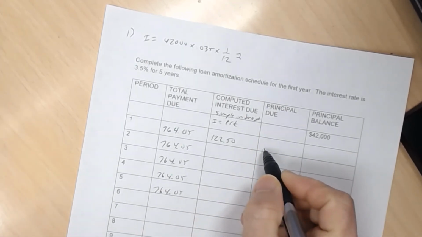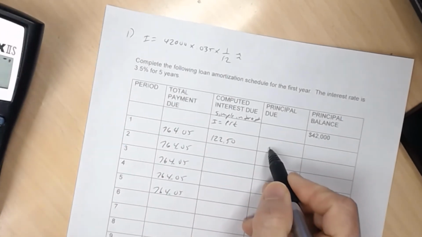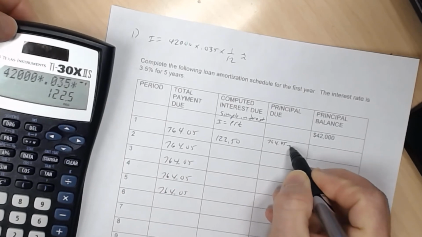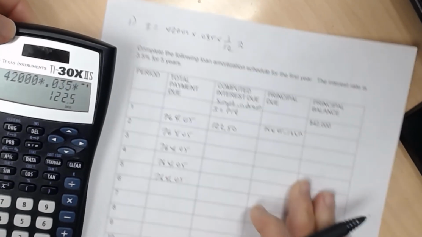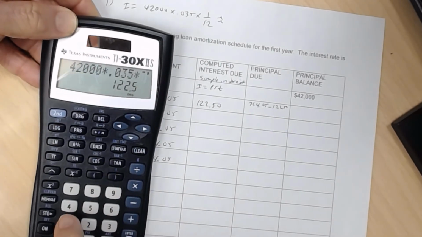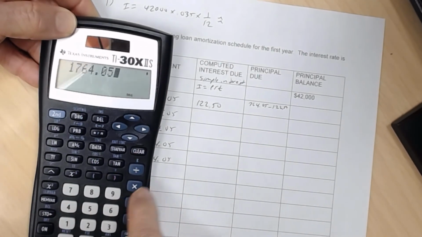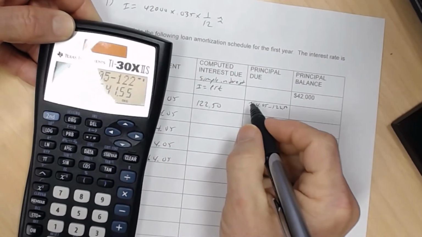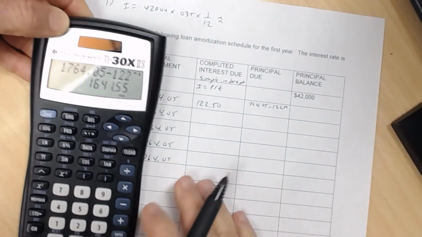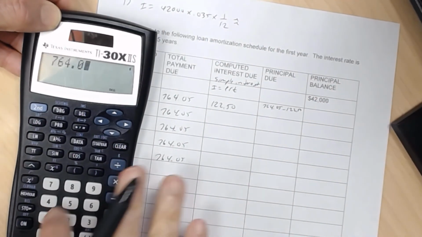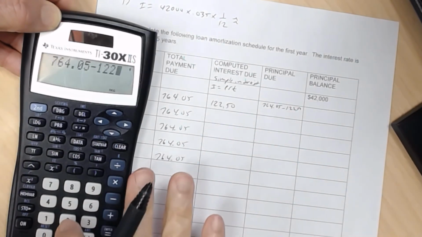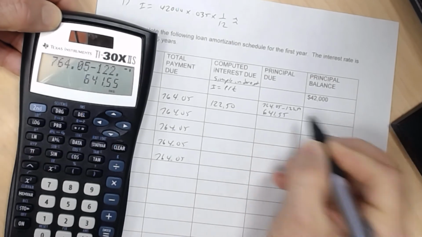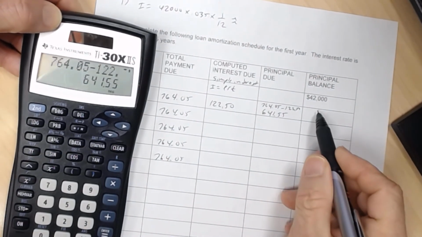Let's talk about the principal due. To find the principal due, you subtract these: 764.05 minus the interest for month 1, which is 764.05 minus $122.50, equals $641.55. So that is going to go towards the principal.